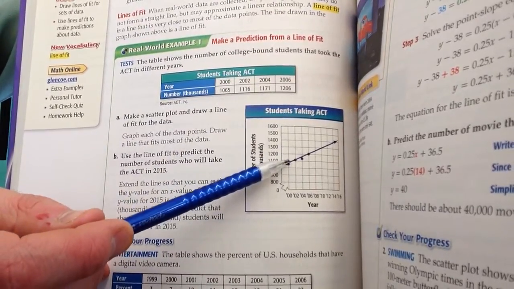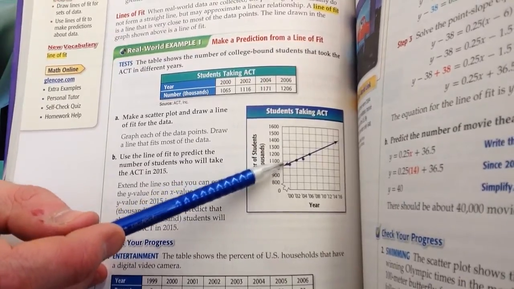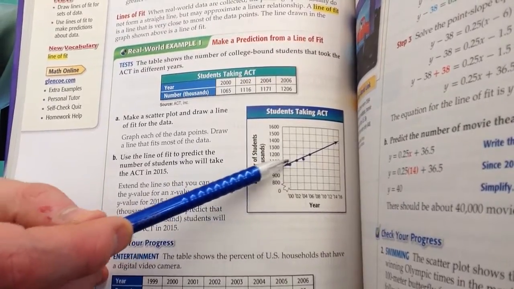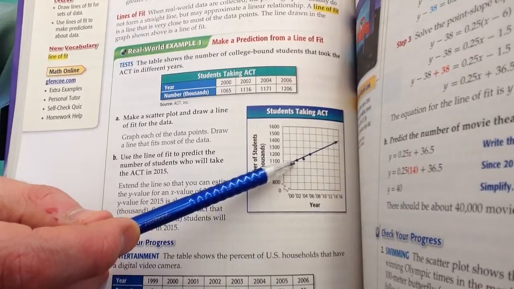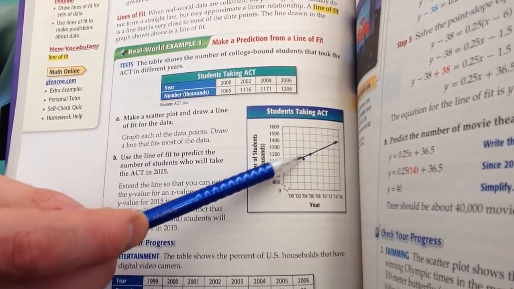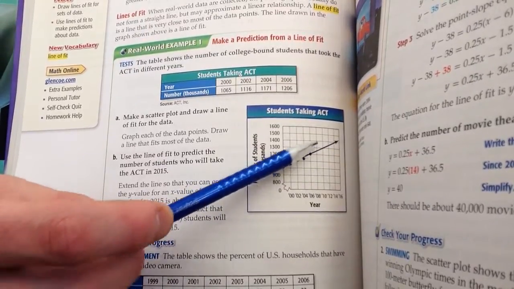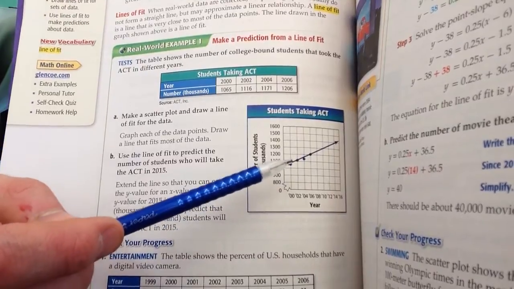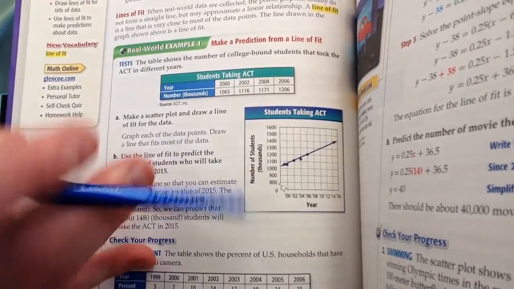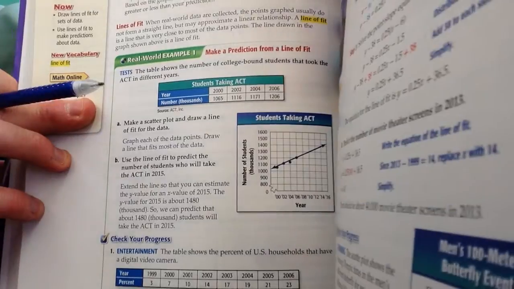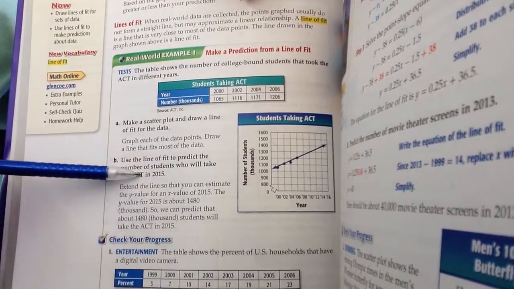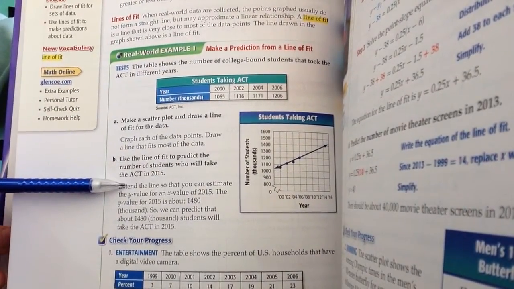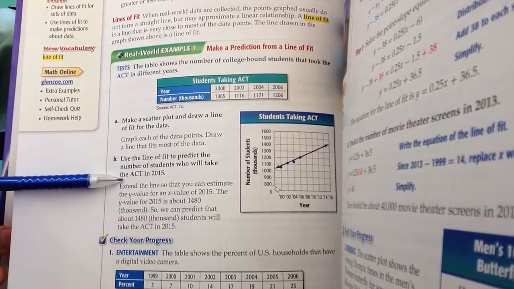What you'll notice is that it doesn't necessarily have to have the same number of points above the line and below the line, but it kind of tells the story. I could ideally remove all 4 points, and this line would tell me what's going on in this graph. Once you've drawn this line, the question asks how many students you would predict are going to take it in 2015.